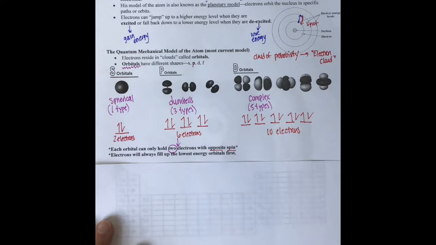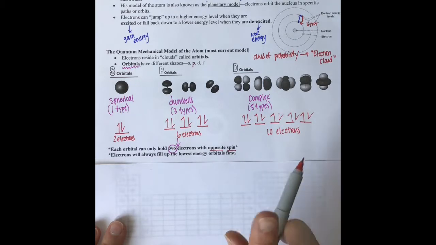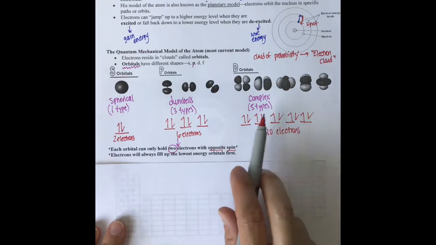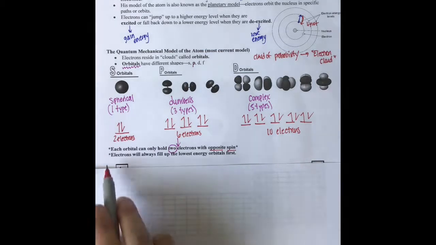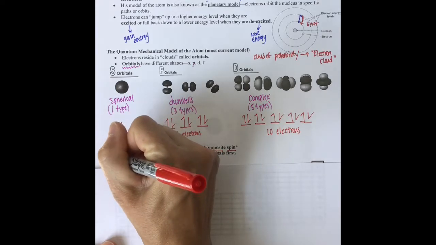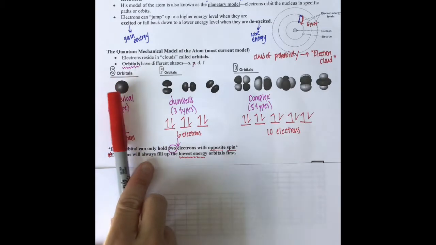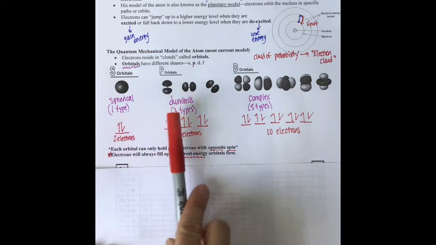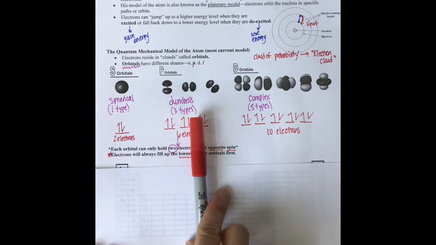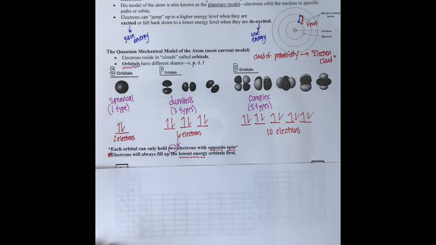Okay. When I was writing those, notice that I always fill each orbital with 1 electron first, then I go back and finish them with the rest. Okay. The last rule that we need to talk about is this one. Electrons will always fill the lowest energy orbitals first. So electrons are going to fill our s orbitals. When the s orbital is full, we will move on to p, and when the p orbitals are full, we will move on to d. So these are kind of the baseline rules for putting electrons in orbitals.